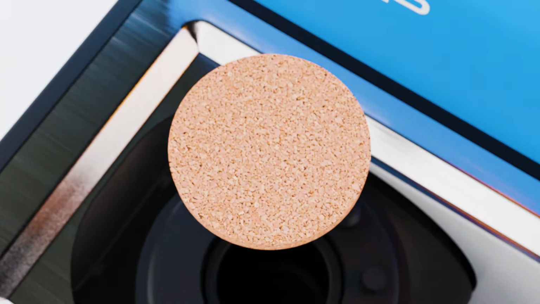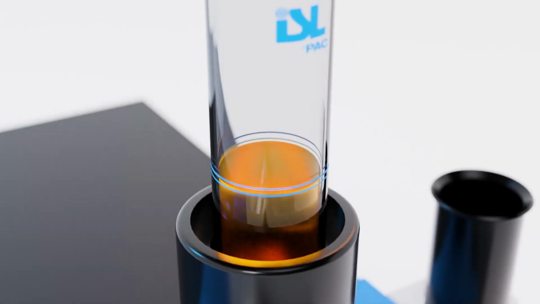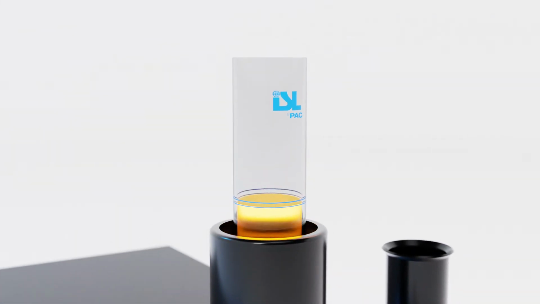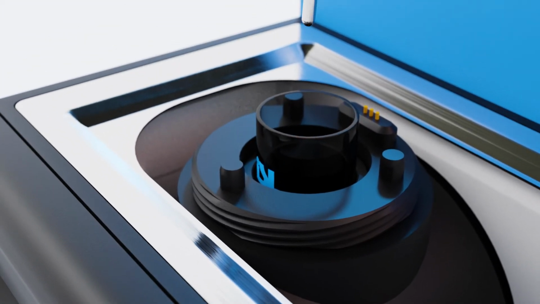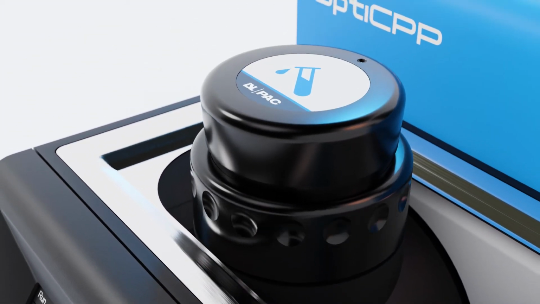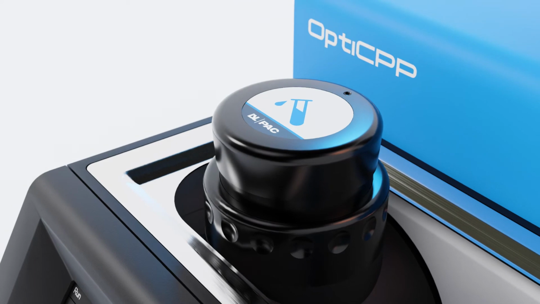Add a cork disc into the sample jacket. Using the gasket positioning gauge, align the cork ring around the test jar and place it into the jacket. Next, place the testing head into the jacket and secure with a small twist of the threaded head ring.